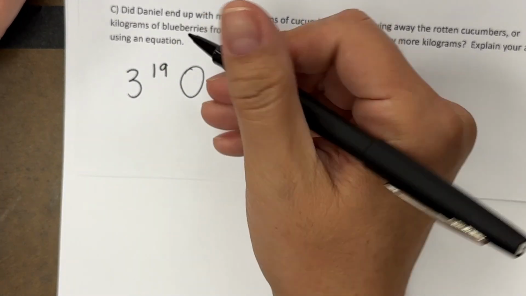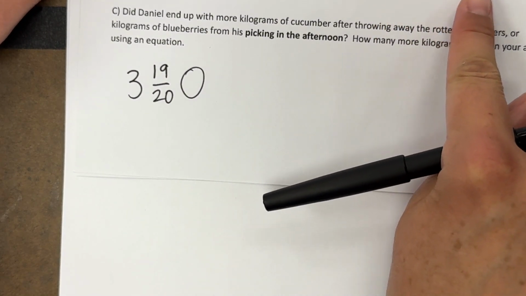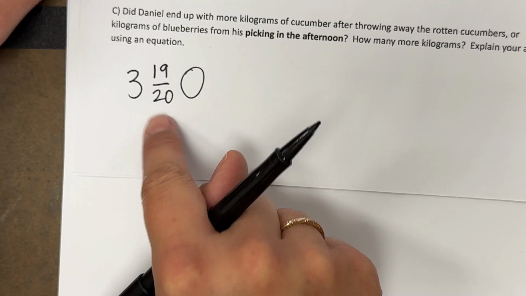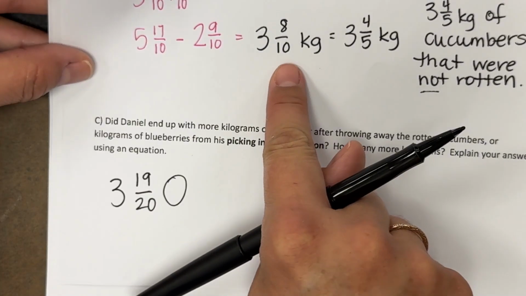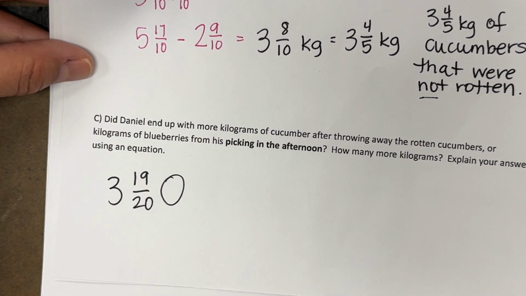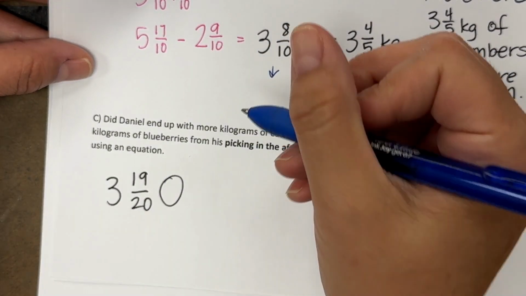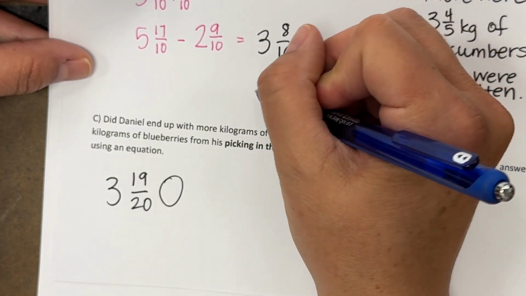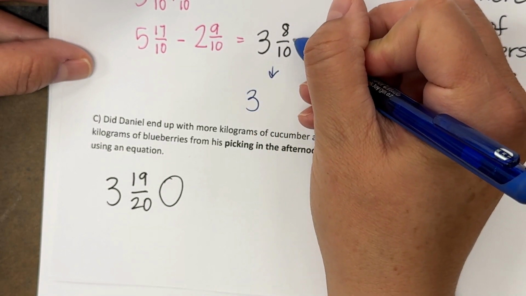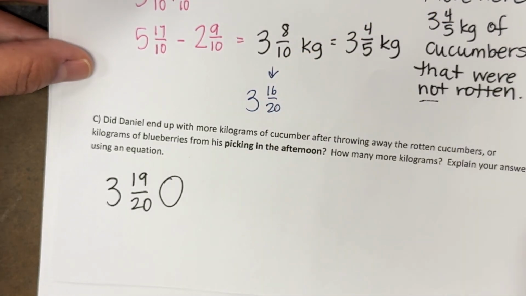Oops, hopefully you guys can see that. 3 and 19/20. And we're comparing. Okay, now we're going to have to get a common denominator here. So the best thing to do here would be to maybe just convert this to a common denominator of 20. So if we're multiplying this by 2 over 2, then you have 3 and 16/20.